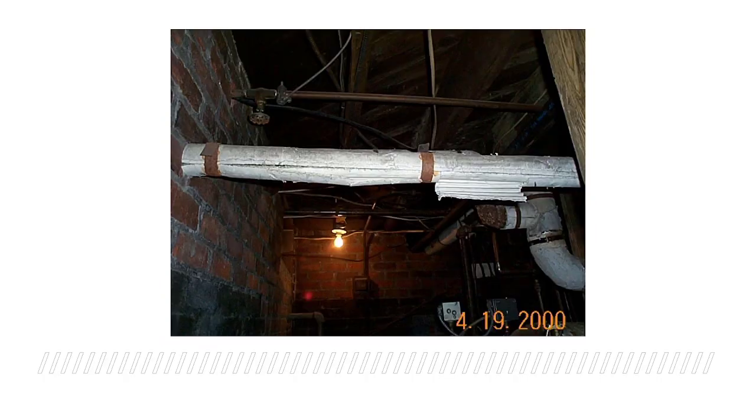And here's another example of pipe insulation that could contain or might contain asbestos. As you can see, this is kind of damaged. You're going to want to check on that so you're not having asbestos getting into the environment. You don't want to breathe that in.